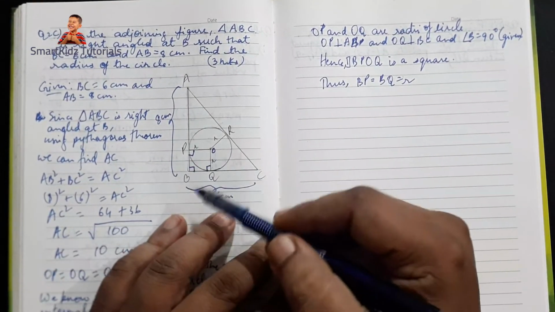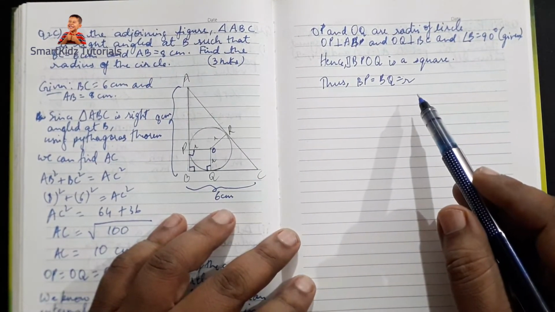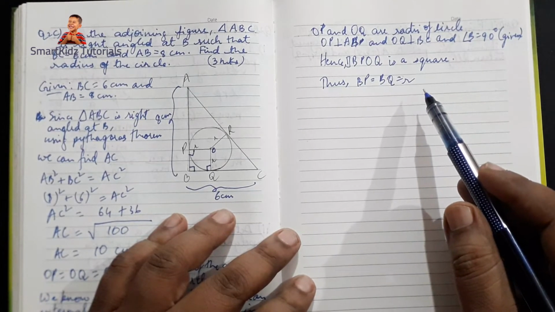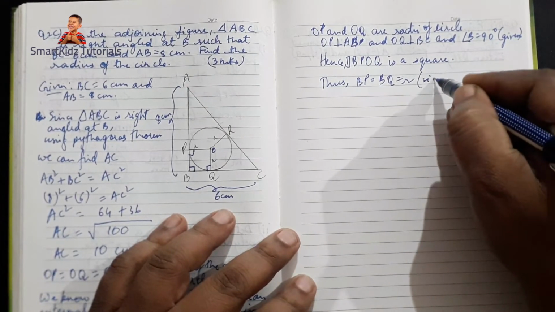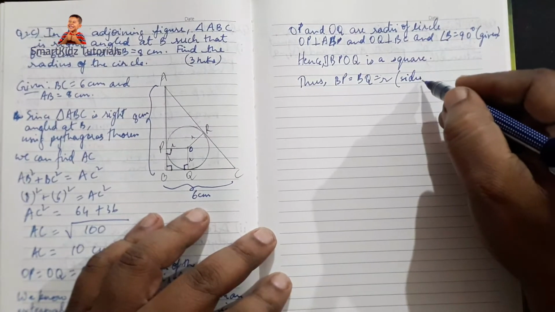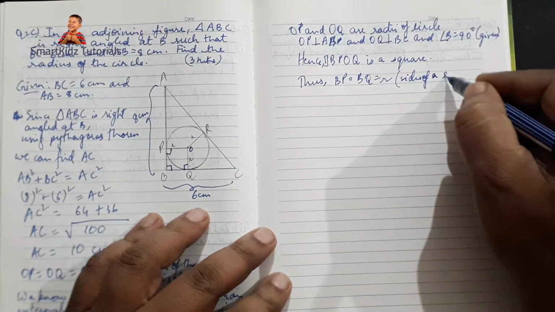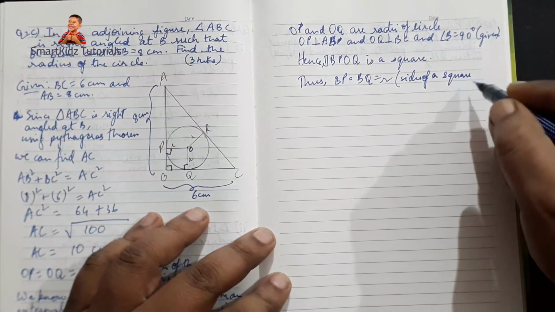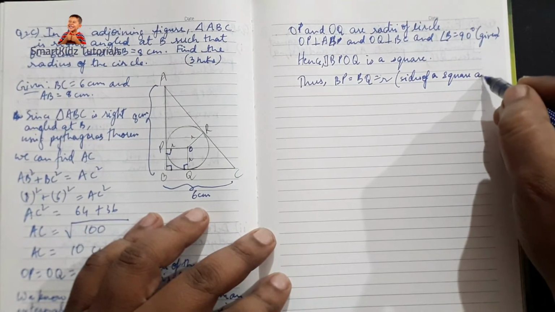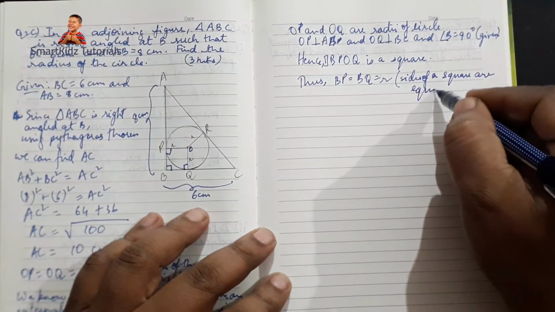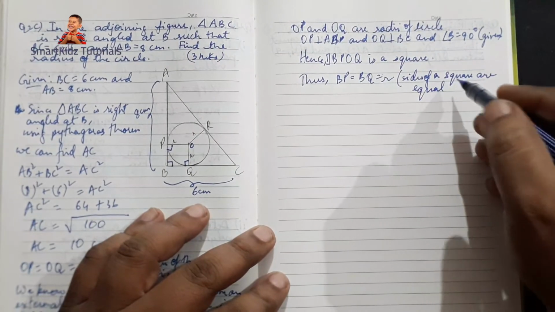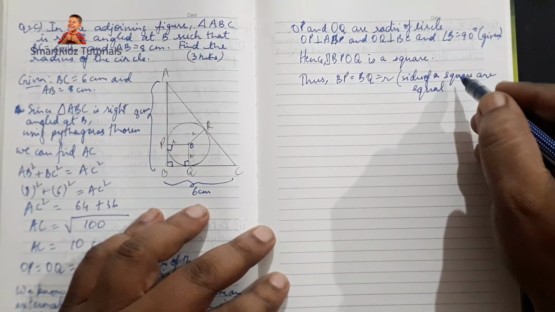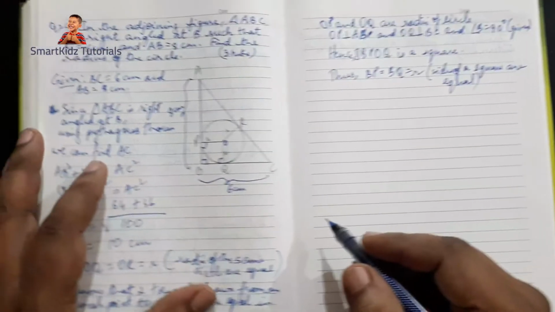All the sides of a square are equal to each other because they are sides of a square. This is the reason you can give. That's it. This is enough.